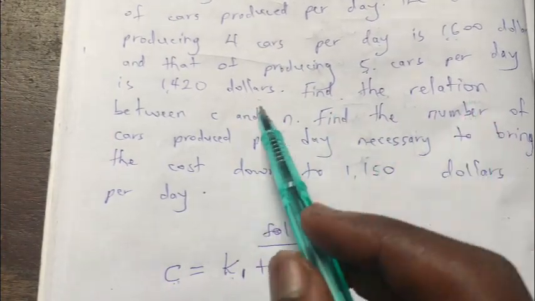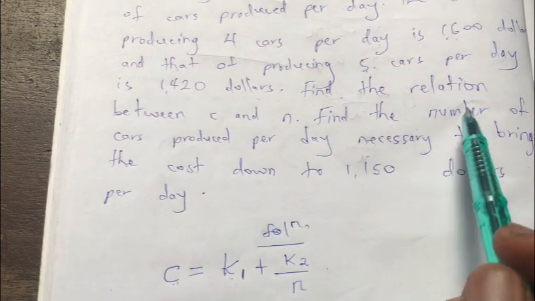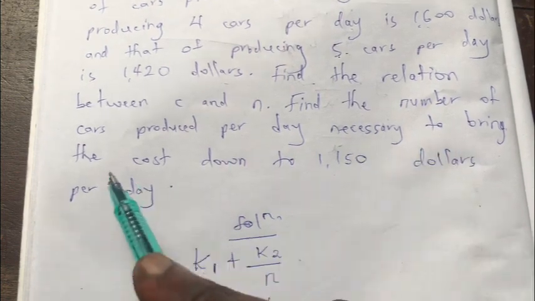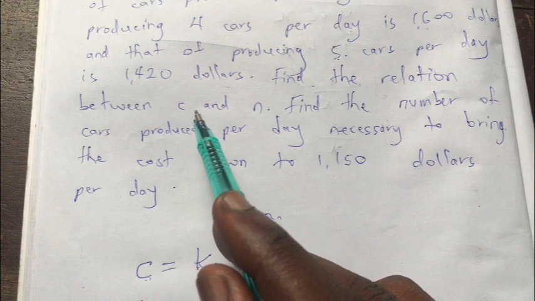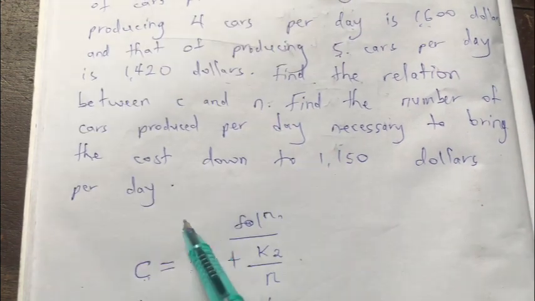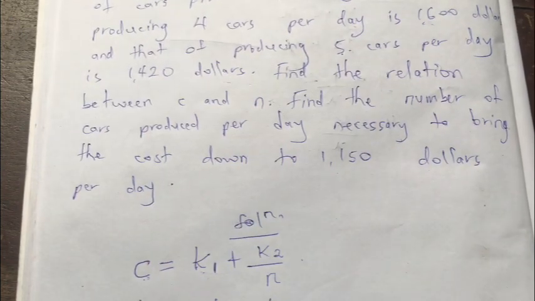We need to find the relation between C and N. That's what we are going to do. Then we are going to find the number of cars produced per day necessary to bring the cost down to this amount. So let's fix the values of K1 and K2 here. That will give us the relation between C and N.